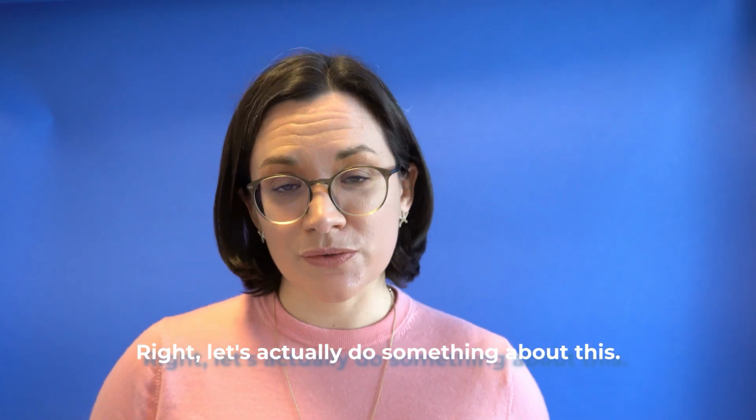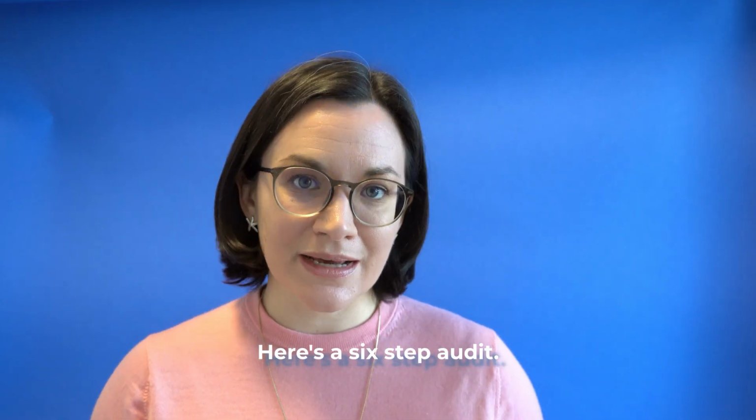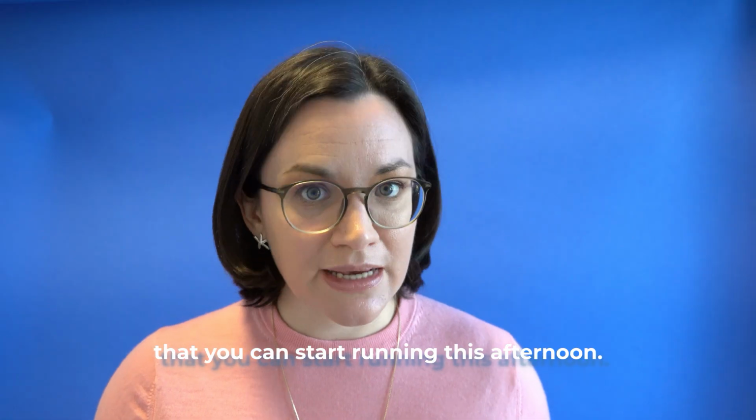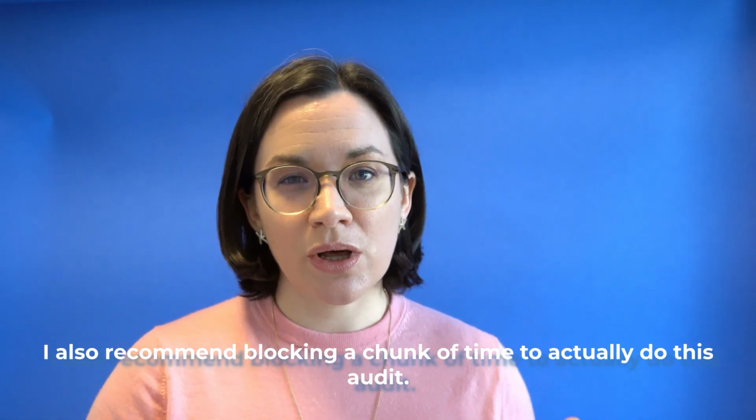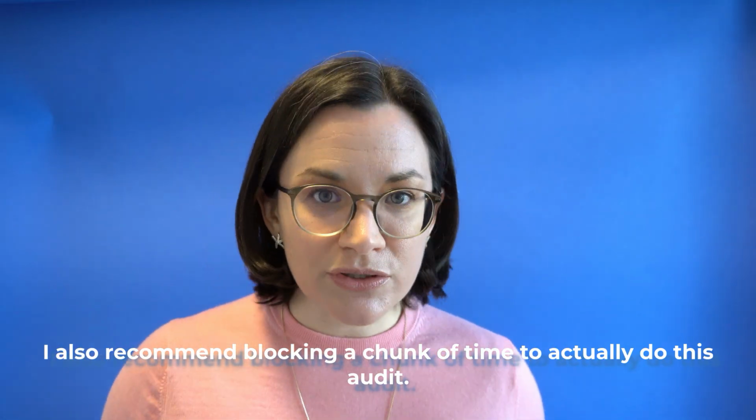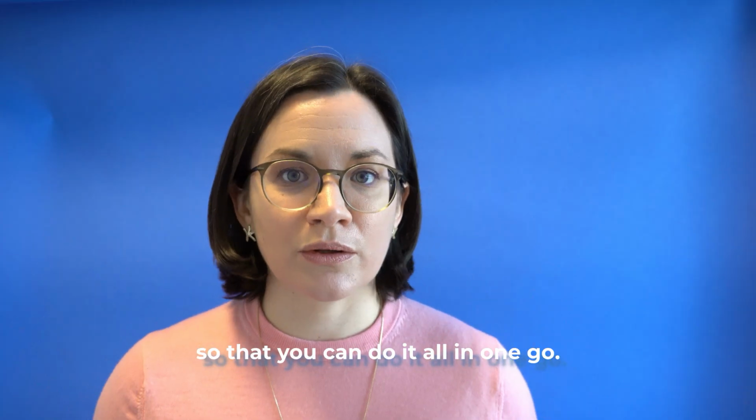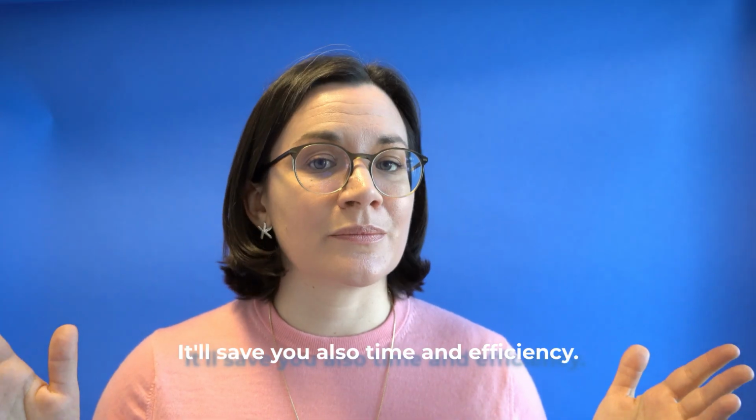The audit, step by step. Right, let's actually do something about this. Here's a six-step audit that you can start running this afternoon. I also recommend blocking a chunk of time to actually do this audit so that you can do it all in one go. It'll save you time and improve efficiency.